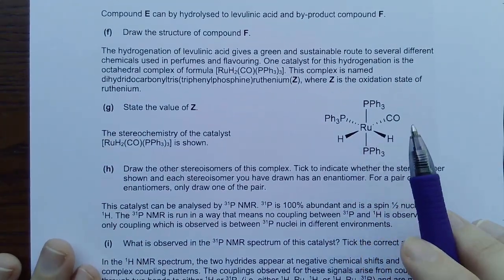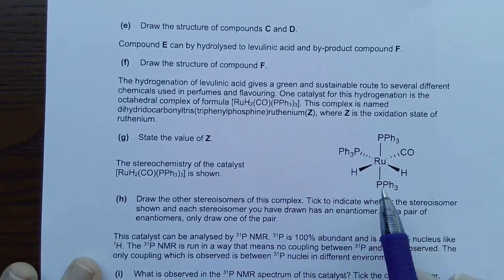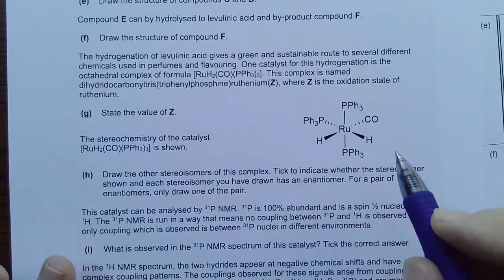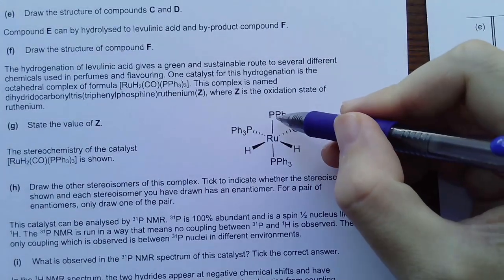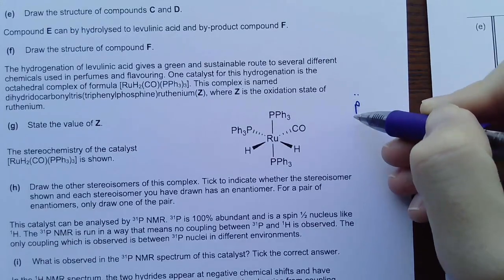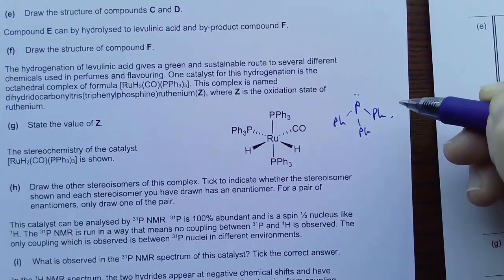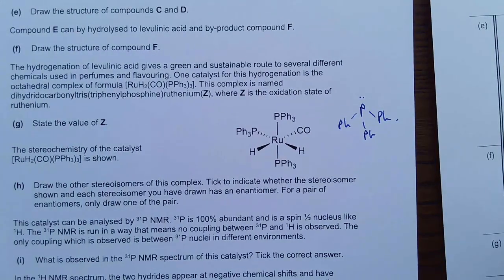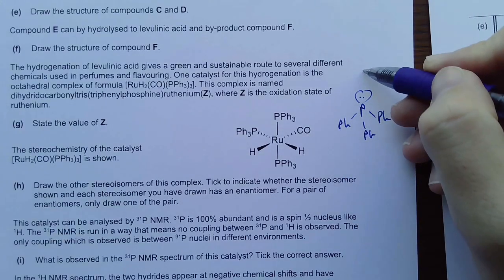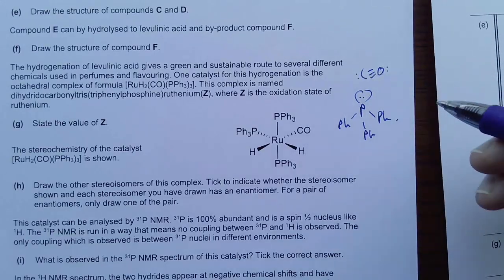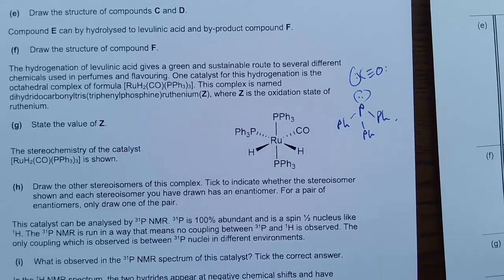So we've got this nice ruthenium catalyst here, and we're asked to state the value of the oxidation state of the ruthenium. The PPh3, so that is phosphorus with 3 phenyl groups. So there's going to be no charge on that ligand, because I've already got my lone pair here. Likewise with my CO, I've got my lone pair on my carbon monoxide there.